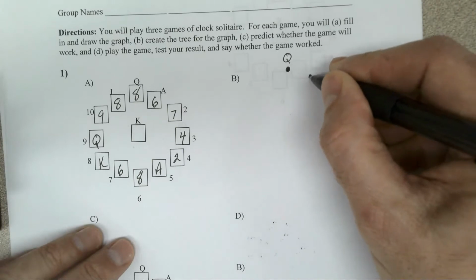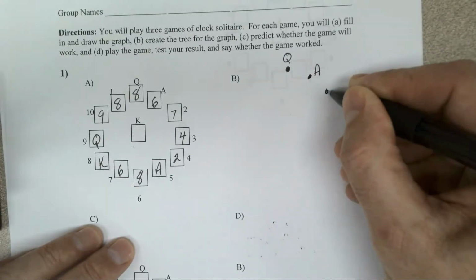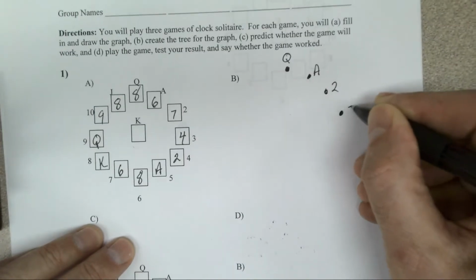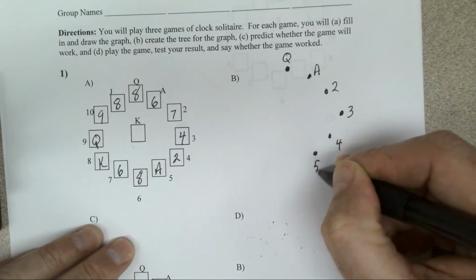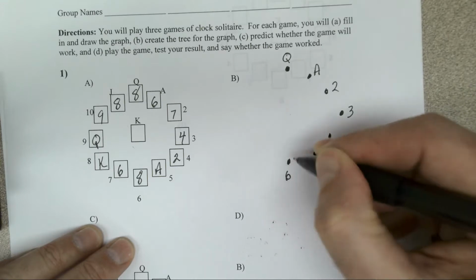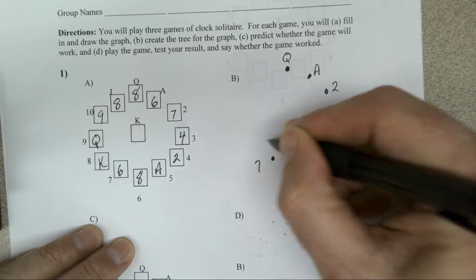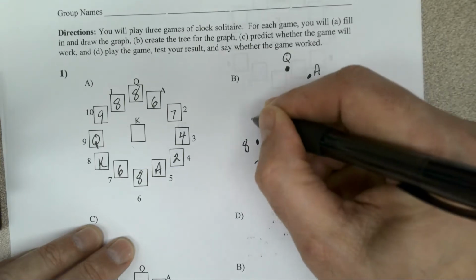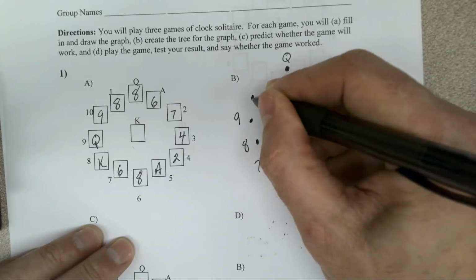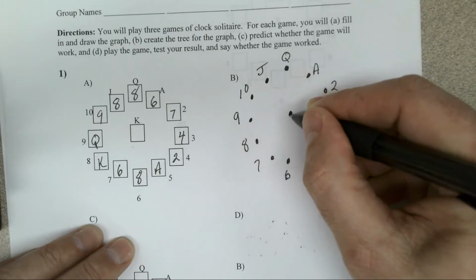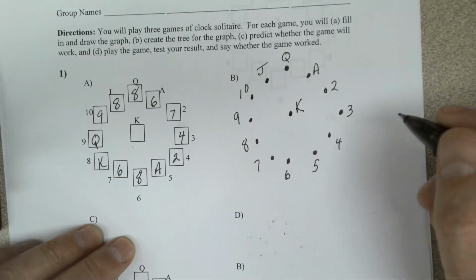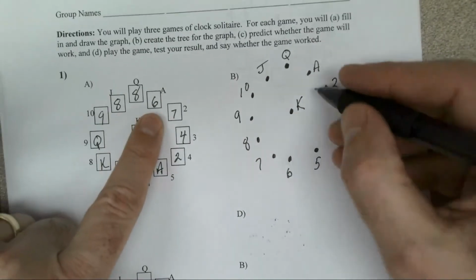All right, so the first thing you need to do is come over here and use vertices and create this clock over here, where queen is at 12 o'clock, ace is 1 o'clock, the numbers represent 8 o'clock, 9 o'clock, 10 o'clock, and then jack is 11 o'clock, and then the face in the middle, king.